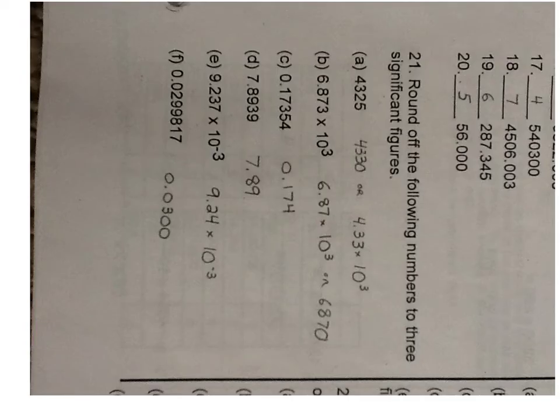All right, right here we have a continuation of page 17. This is 21A through F. The first one's kind of interesting. A lot of people, when you round to 3 significant figures, want to just lop off a digit. Well, that makes it a significantly different number if you take 4,325 and just turn it into 433. Can't do it. But what you can do is make it 4,330 without a decimal place, because that last 0 is not a significant figure.